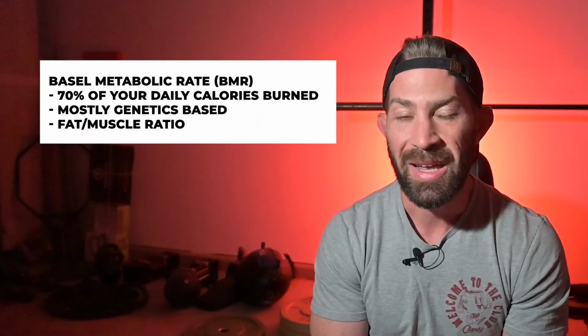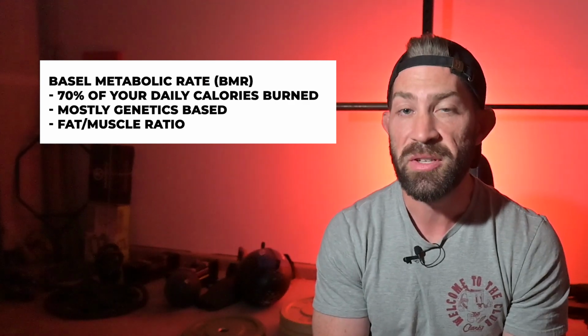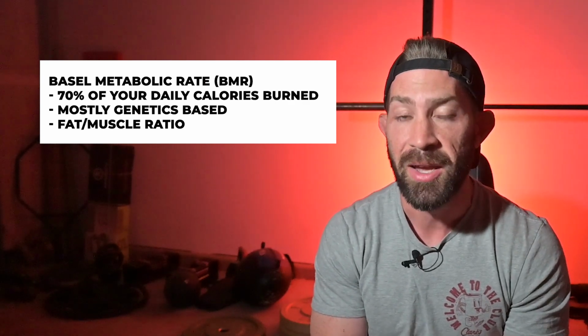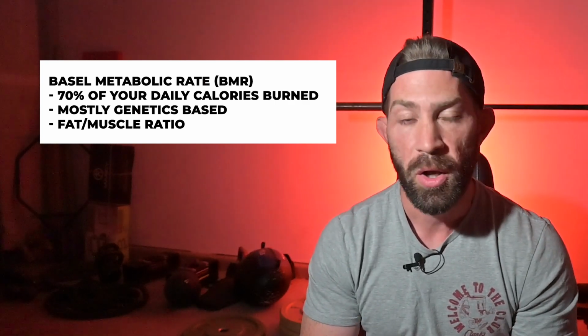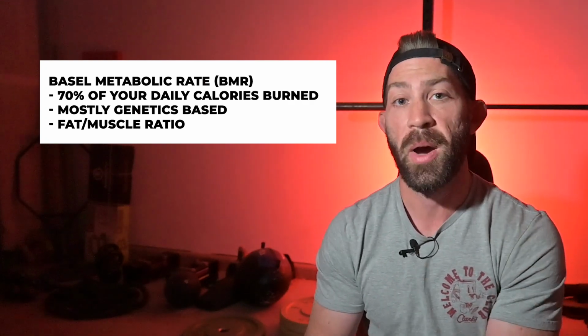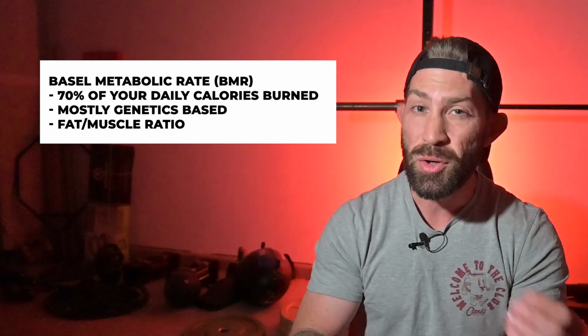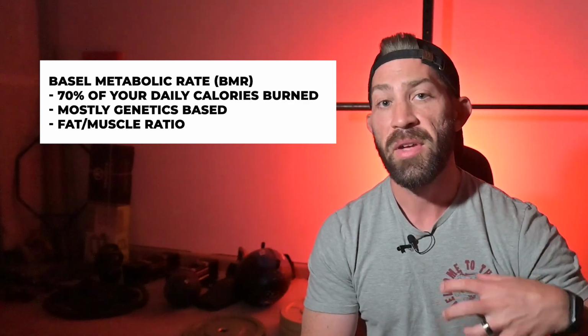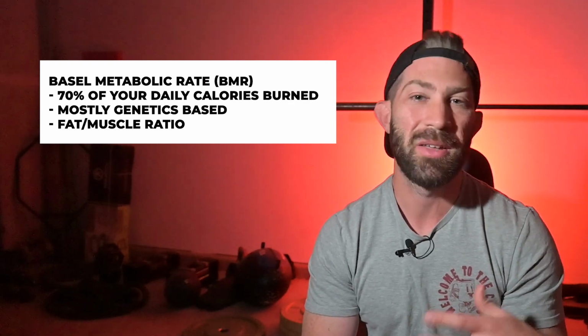So the first one is called your BMR, your basal metabolic rate. And this accounts for about 70% of the total calories you burn every single day. You have virtually no control over this. This is just genetics. This is how tall you are, how much you weigh, how much body fat, how much muscle mass you have, which you do have control over. But even then, if you have more muscle mass, it only contributes another 100 to 200, maybe 300 calories on how many calories your body burns just being who you are and how you're built. So don't worry too much about this.